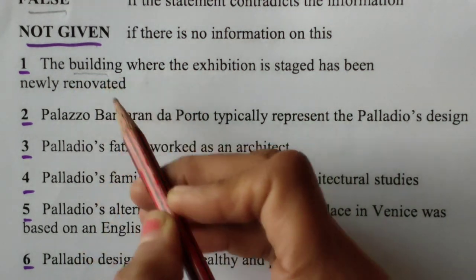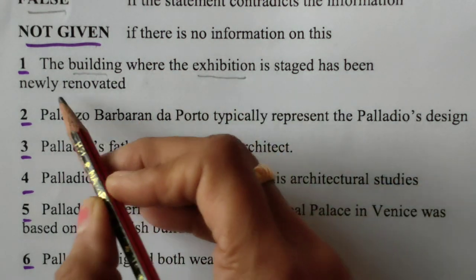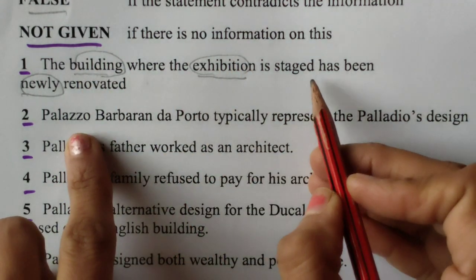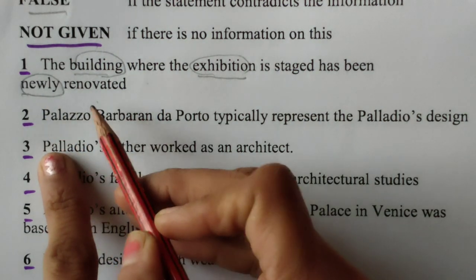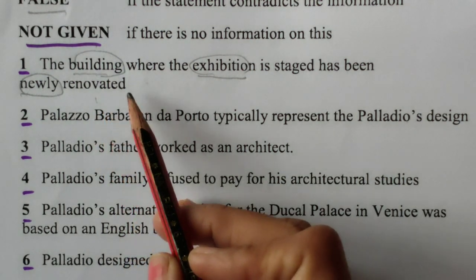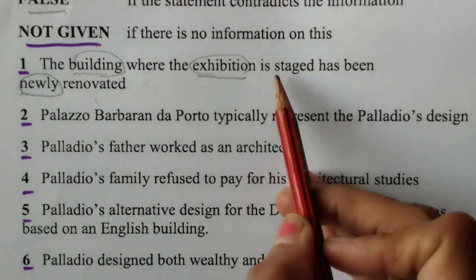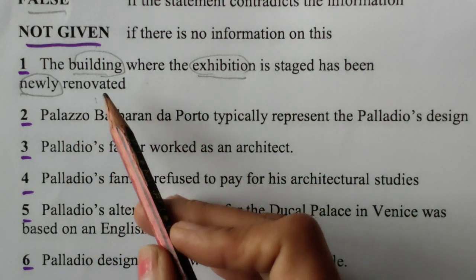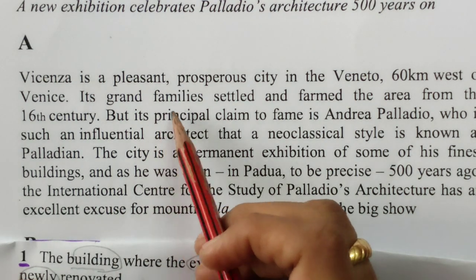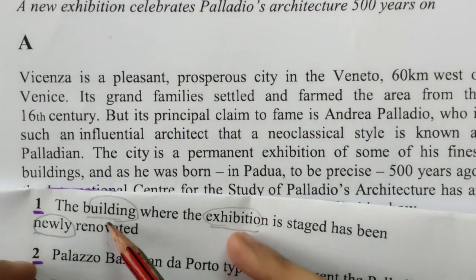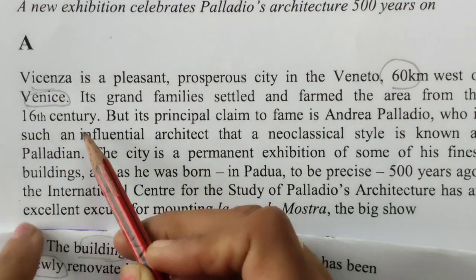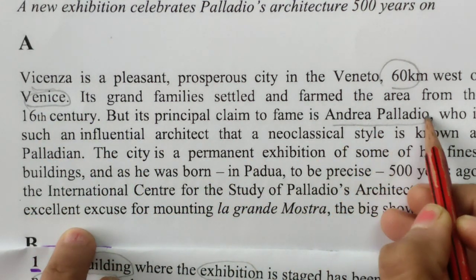Of course, the building and the exhibition, so first we will look for building and the exhibition, and after that we will find whether it has been newly renovated or not. If it is newly renovated, then definitely it will be true. If it is not newly renovated, then it will be false. And if they are not talking about whether it has been altered or renovated or not, then definitely not given will be there. So, this is the first paragraph, and I will be looking only for my building and exhibition, and side by side whatever comes in my way, I will underline important things for the next type of question.